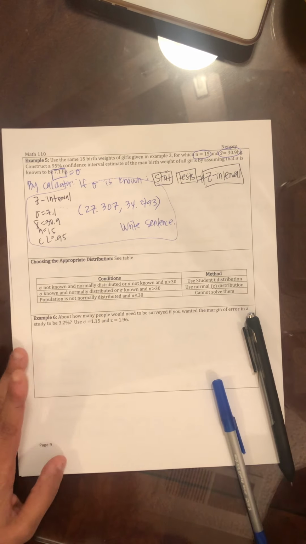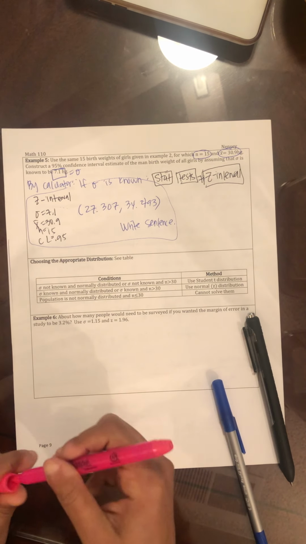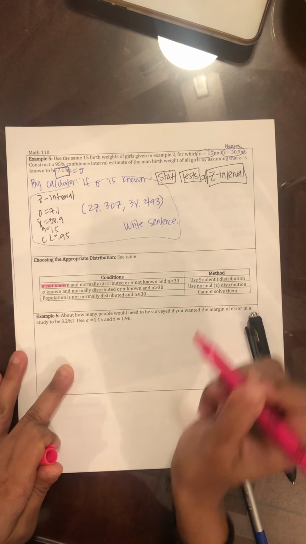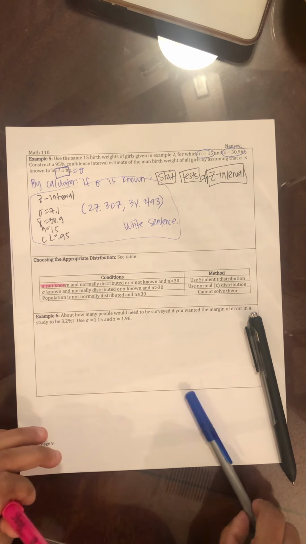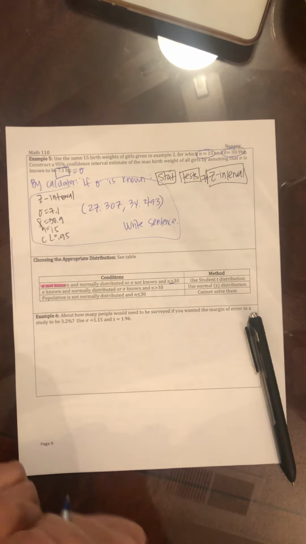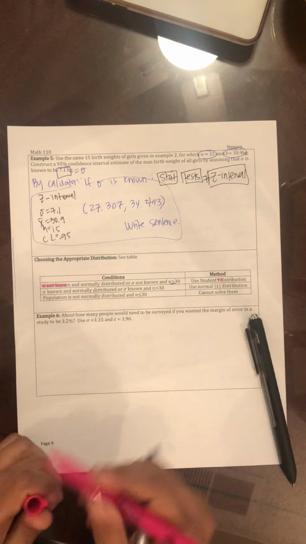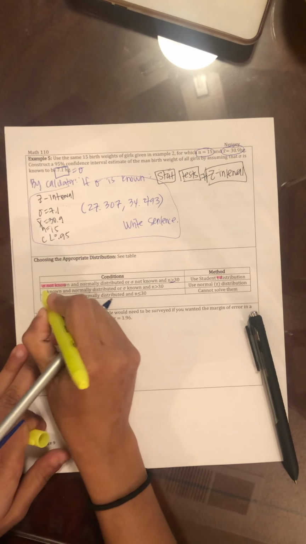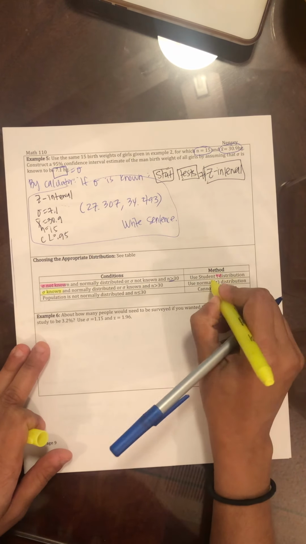Now here's a little summary to help you guys out. So when do you do an appropriate test? If you don't know sigma, or sigma is known and it's not greater than or equal to 30, we use T. This is a little summary of this entire section. If we know sigma, we use Z.